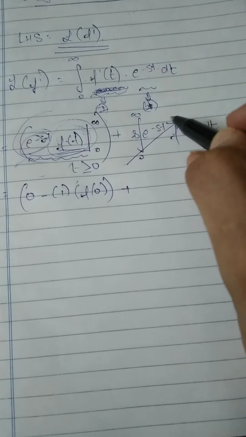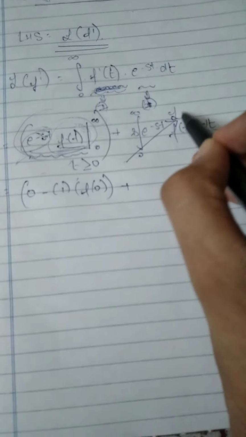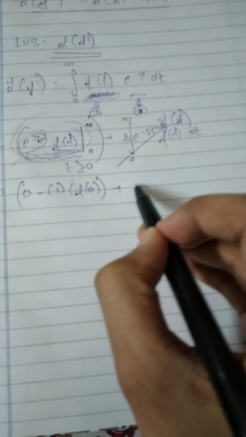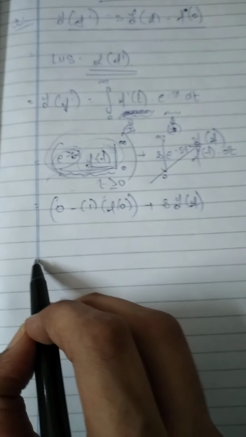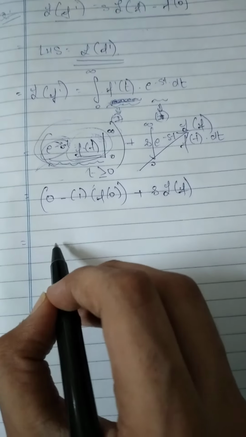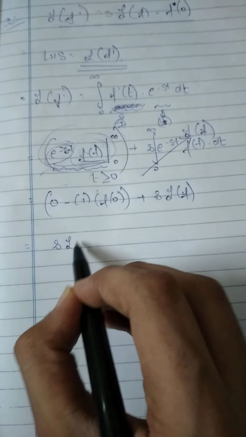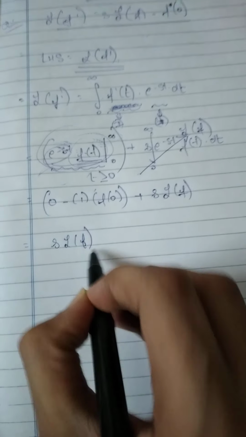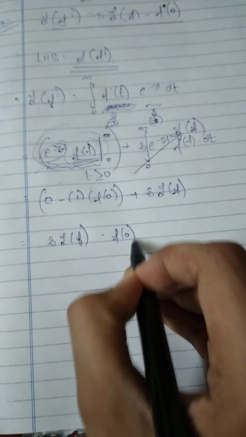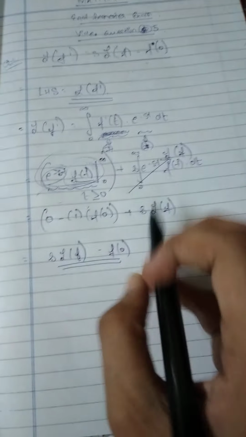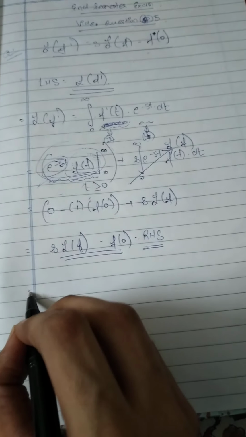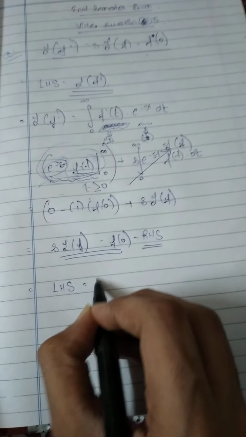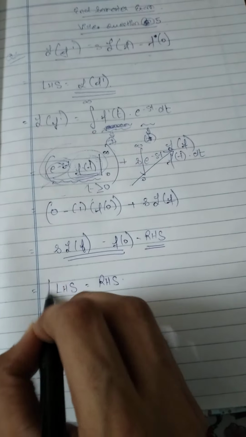This function is looking a lot like the Laplace transform of f, so I can write this. So just by re-engineering the expression, I can get something of this kind. Now this expression is equal to the right hand side, so we have been able to prove that LHS is equal to the RHS.